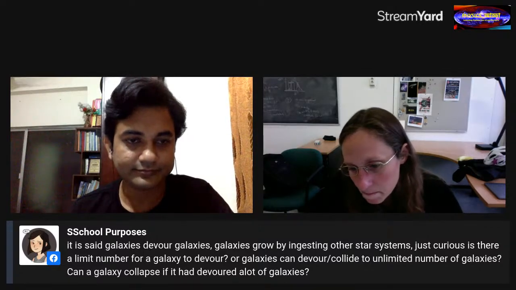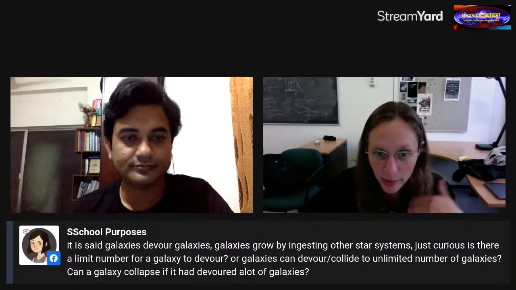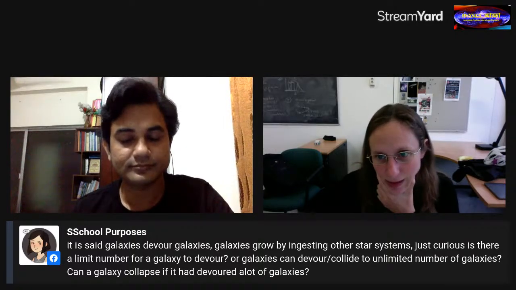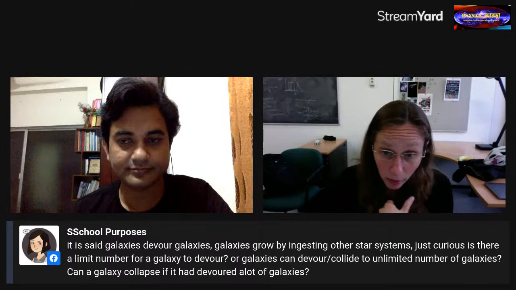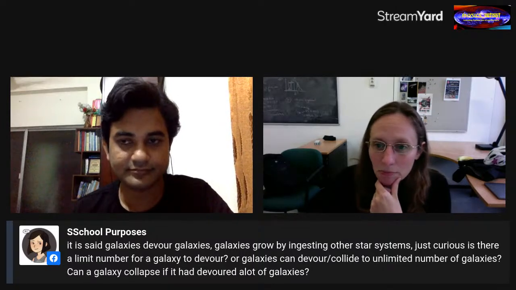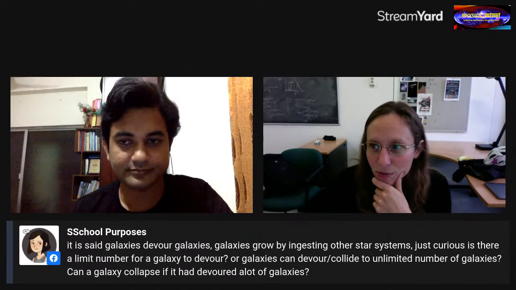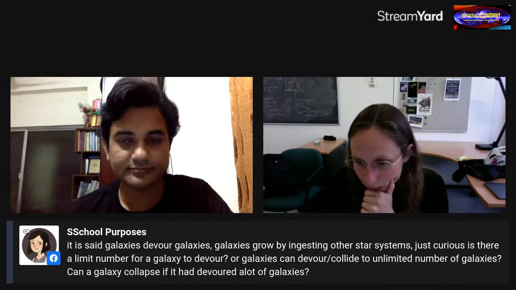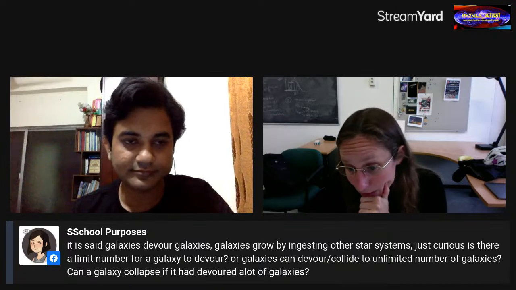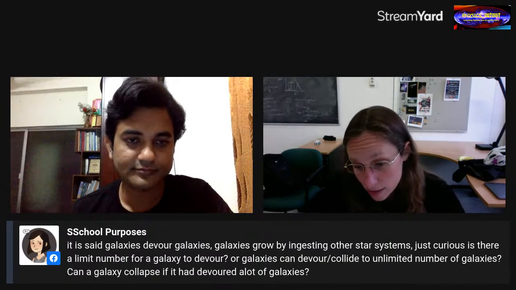But in general, mergers between galaxies that are of the same size, so say, for example, our galaxy is expected to collide with Andromeda, these are very rare in the life of a galaxy, very, very rare. What's more common is that they might absorb small galaxies like our own has. And for example, we have evidence of a few different galaxies having been absorbed by the Milky Way. Can a galaxy collapse if it has devoured a lot of galaxies?